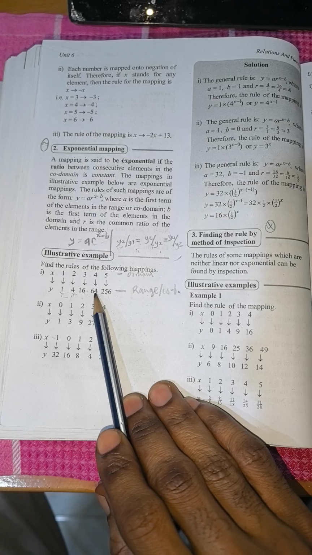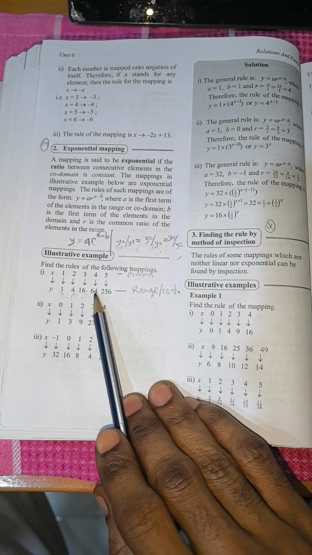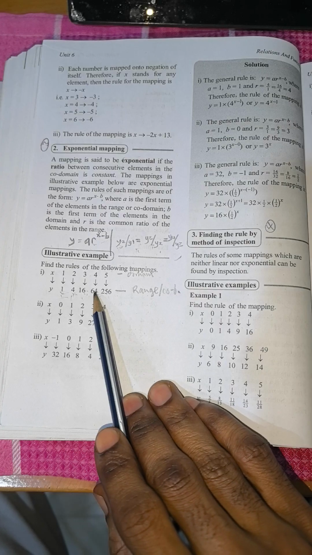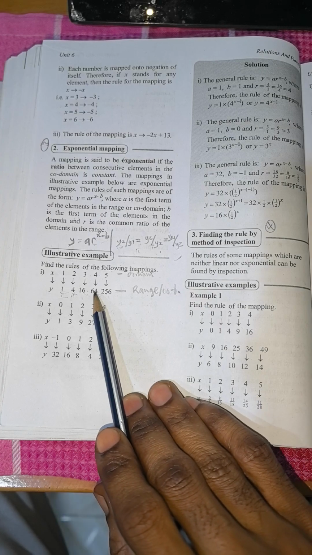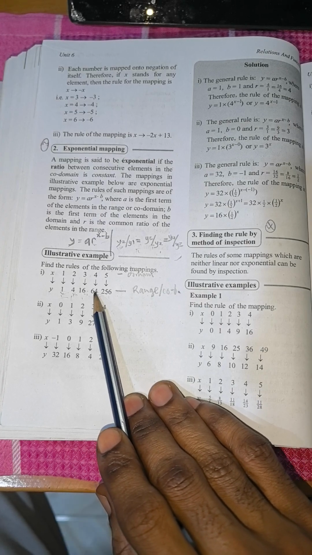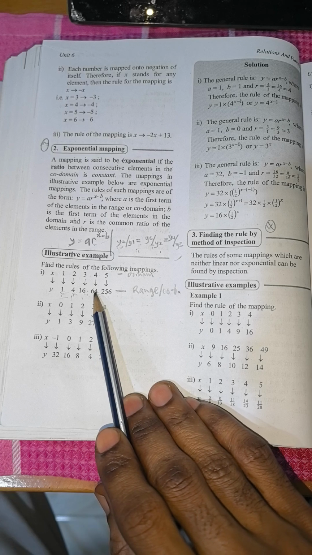But in the linear one, you were checking two factors. Checking the difference in the codomain, and then checking the difference in the what? The domain. After that, we found the ratio between the two. And then we use that value as A to put into the general formula to find our whole formula. That's what we did in the linear.